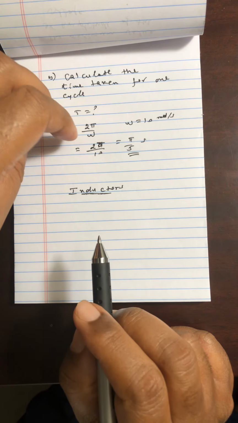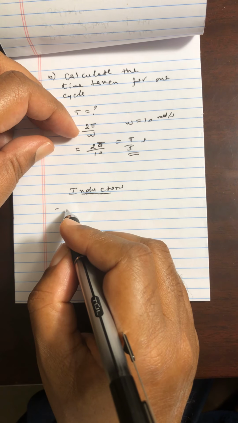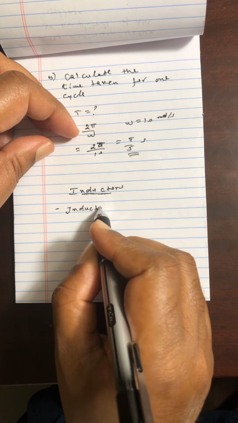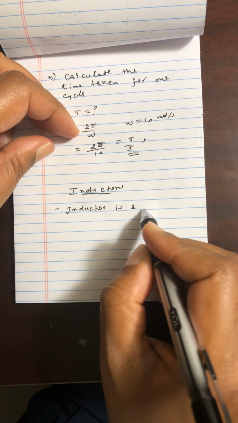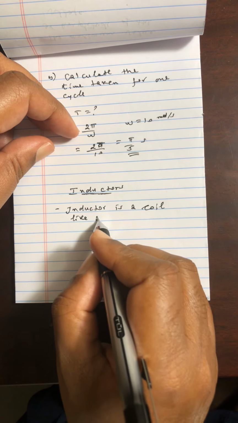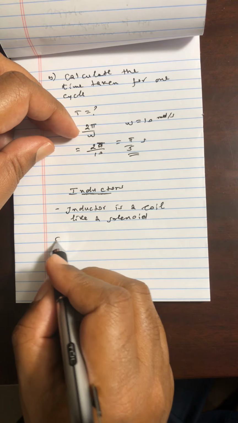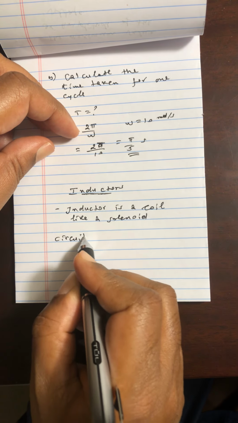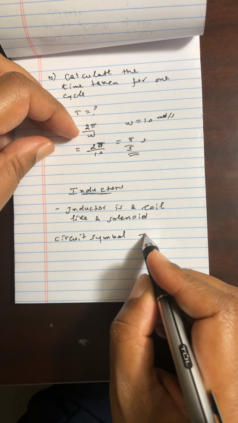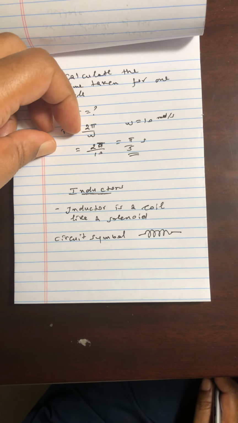Okay, so this is simply a coil. An inductor is a coil, just like a solenoid. Okay, the circuit symbol for a solenoid is simply a coil. This is the circuit symbol of an inductor. All right.